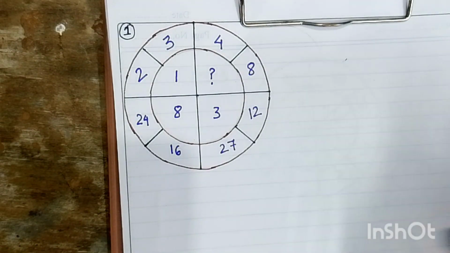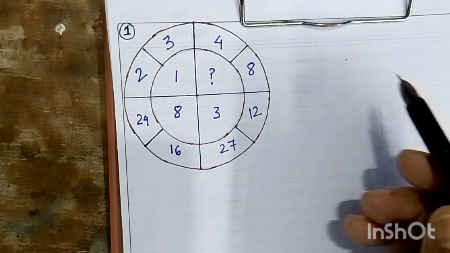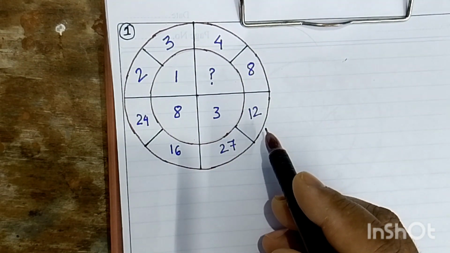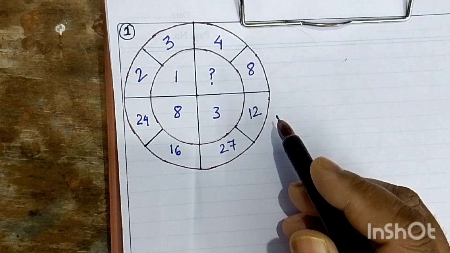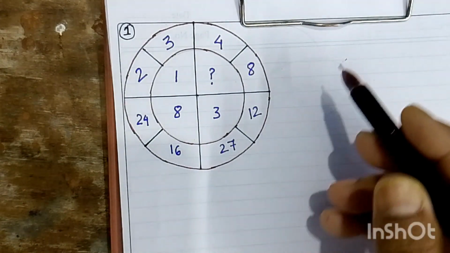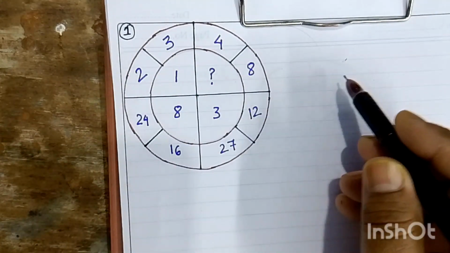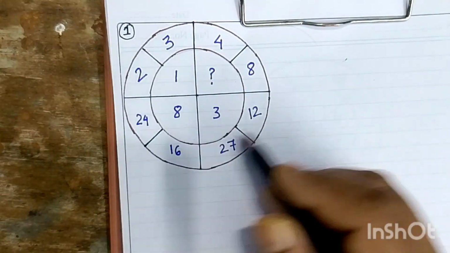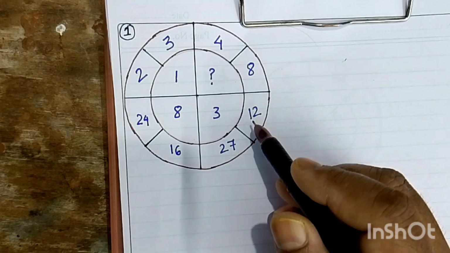Namaste everyone. Today we are bringing some circle type questions, logic and reasoning questions. It may help you in different GOV exams, NTSE exams, and Bank PO exams. Now, students, we are going to discuss the questions.